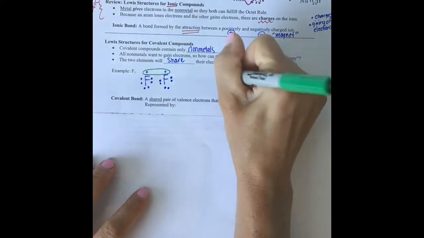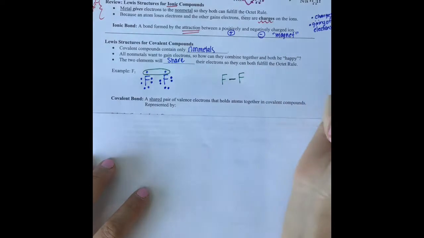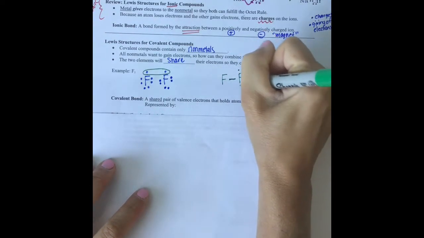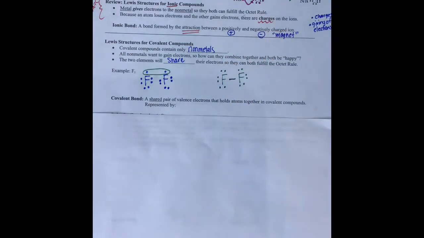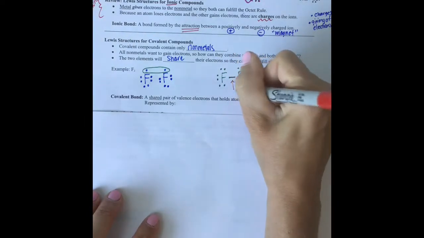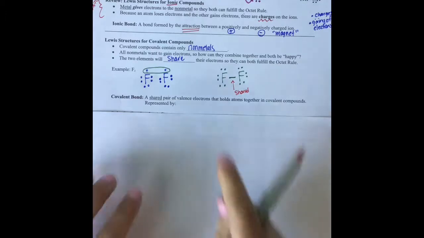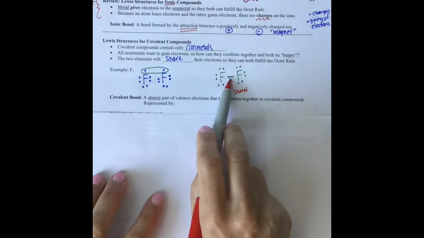Sometimes you will also see it shown like this. The covalent bond is represented by a straight line. Those are shared. And then the other electrons are on the outside. Okay, and I like the way this looks. It looks nice and neat to me. And that's the shared pair. Okay, so you can be kind of flexible with where you put the shared pair. I like it between them.